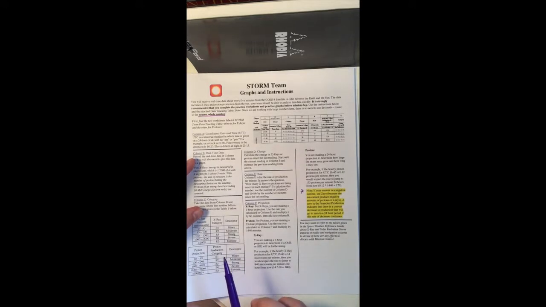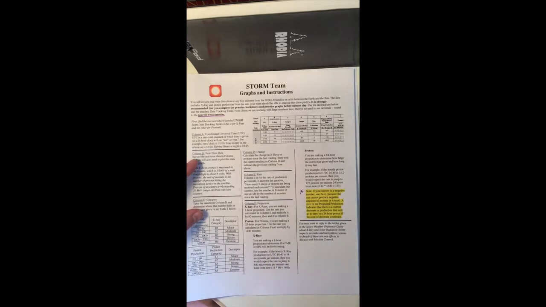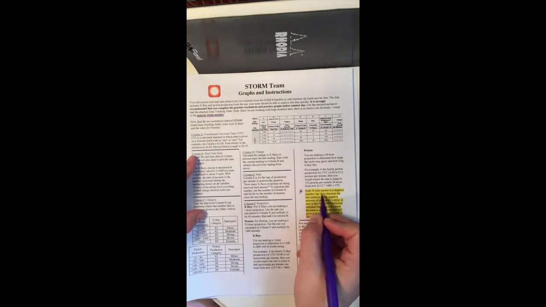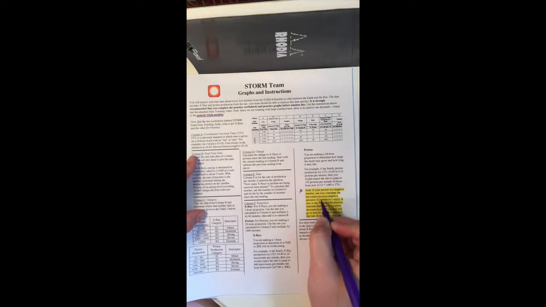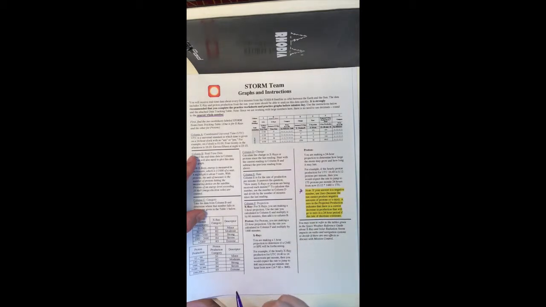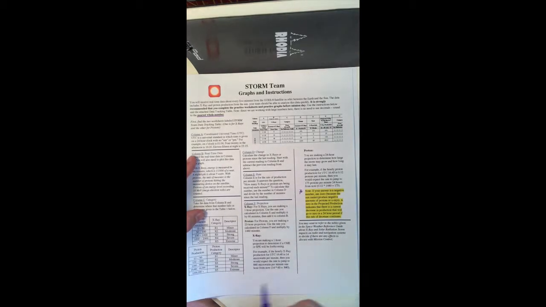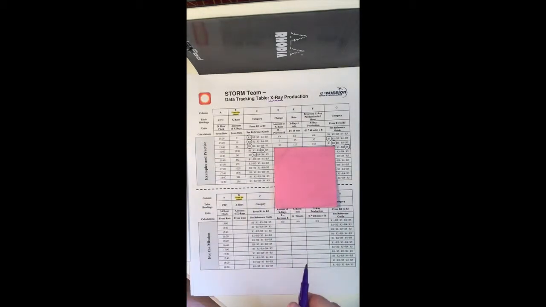We're going to be doing a projection, and here's the one column where it's going to be different. They've even highlighted this right here: if our answer ends up being a negative number, just use 0, because the sun cannot produce negative amounts of protons or X-rays. So keep that in mind as you start to go.